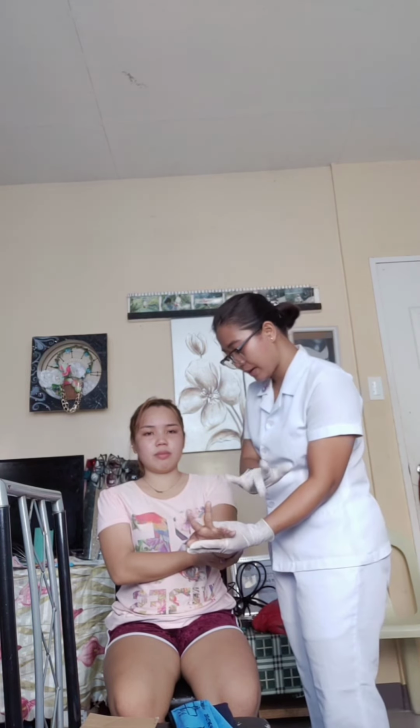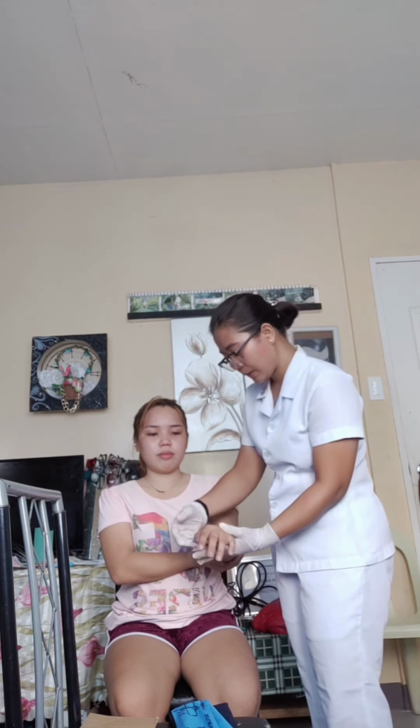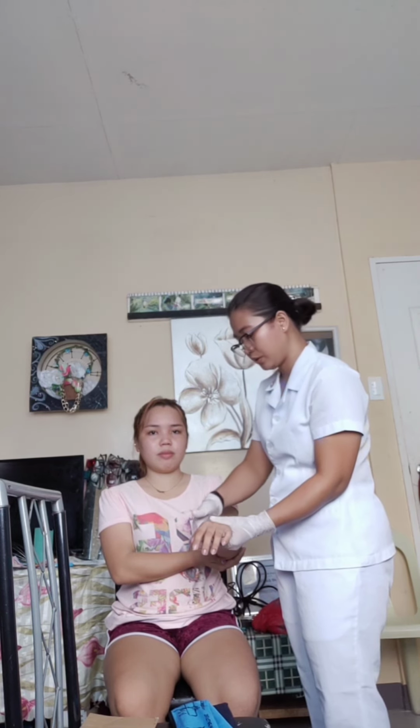Next is to check for the circulation: the feeling, the warmth, the color, and the pulse of our patient. Ma'am, pwede ni mo lihok ko ni mong fingers, ma'am? Okay. So, nails are pinkish. Check na ko imong pulse, ma'am, ha? And a good pulse. The patient can feel her arm and move her fingers, which is also in a warm temperature, has a good color with a good pulse, which signifies unimpeded circulation.